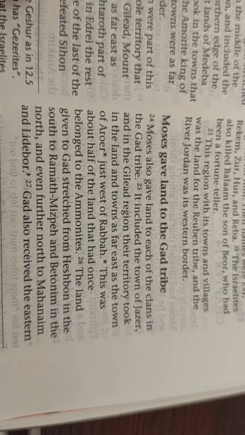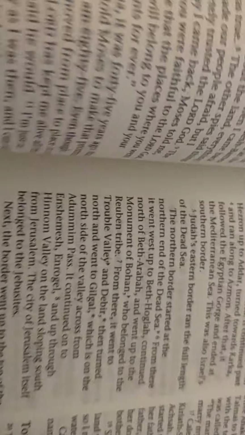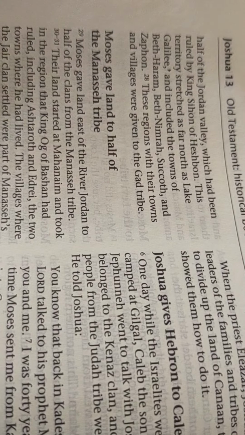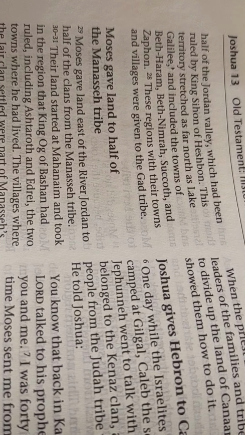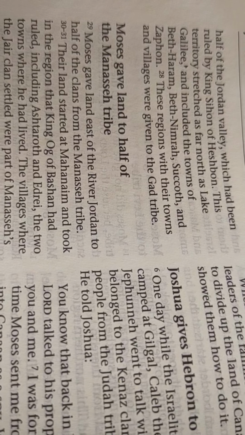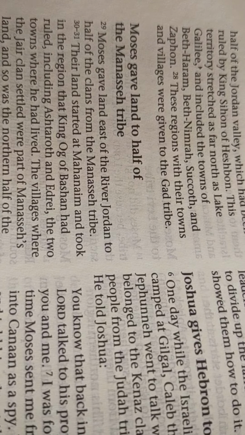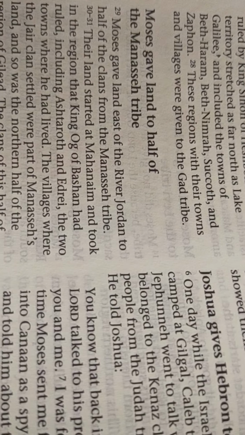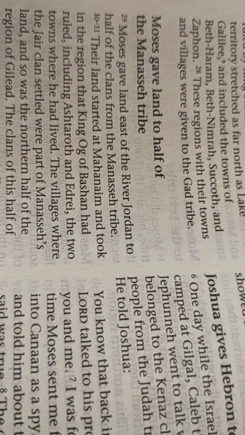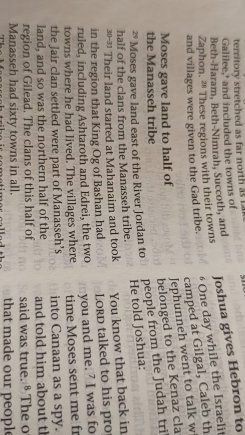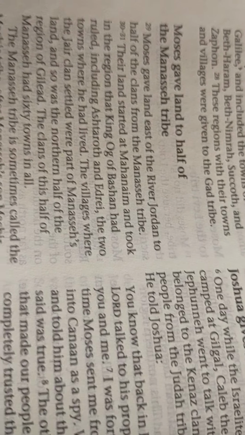Gad also received the eastern half of the Jordan Valley, which had been ruled by King Sihon of Heshbon. This territory stretched as far north as Lake Galilee and included the towns of Beth Haram, Beth Nimrah, Sukkoth, and Japhon. These regions with their towns and villages were given to the Gad tribe.